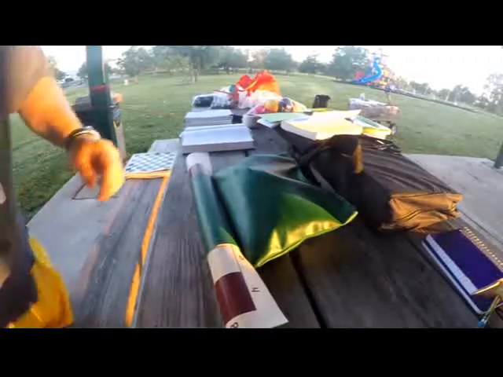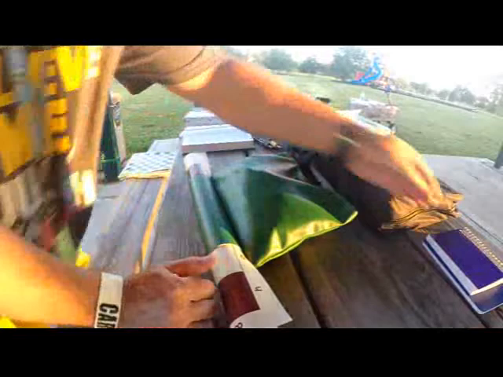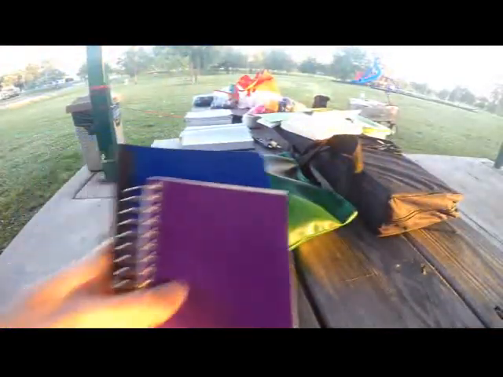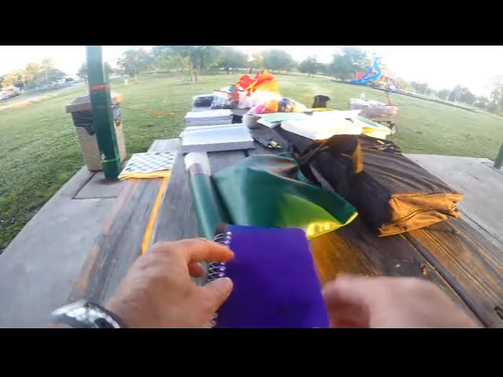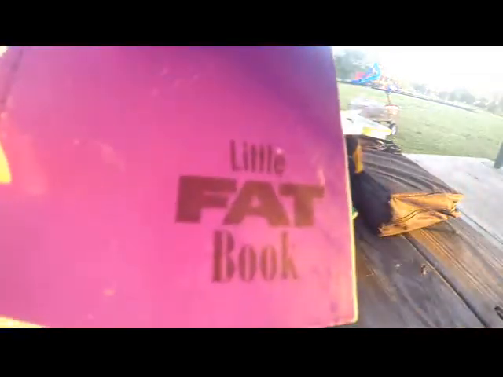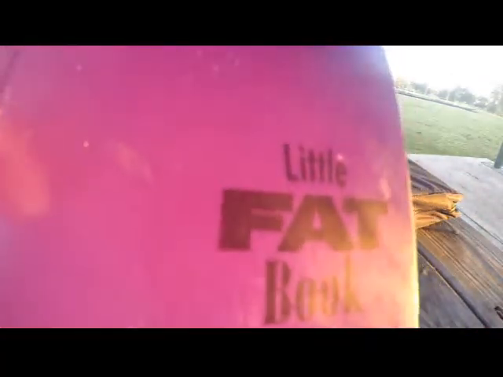So we're going to just use a standard set. Hold on, let's put this thing on a tripod. Now, let's get this stuff moved out of the way. Oh, and these work well too. Little fat notebook. It's called Little Fat Book. I don't know if it'll show up or not. If you guys can see that.